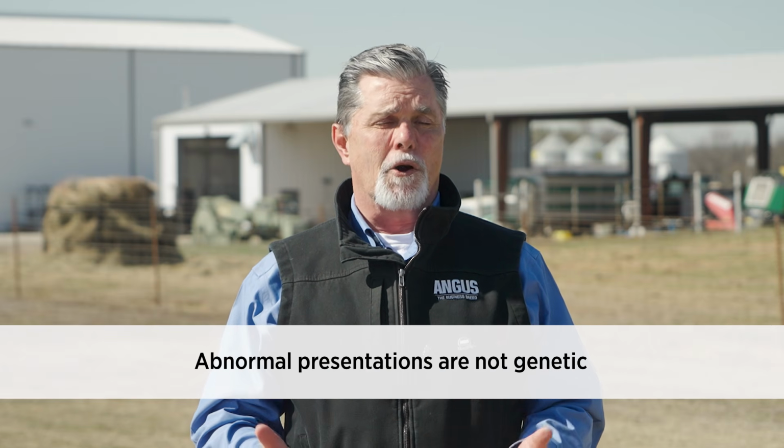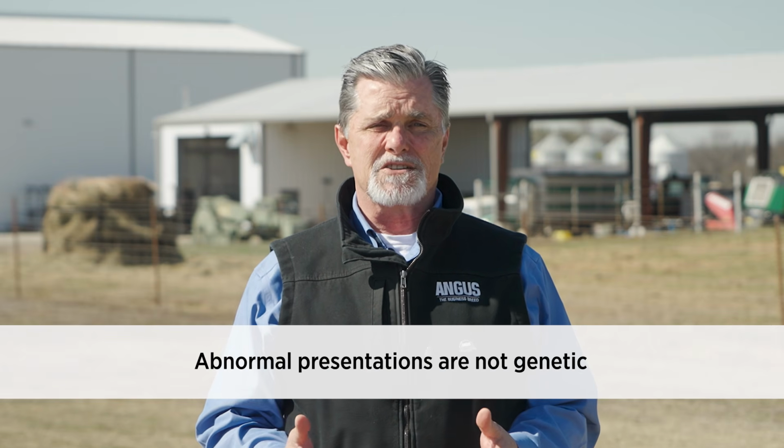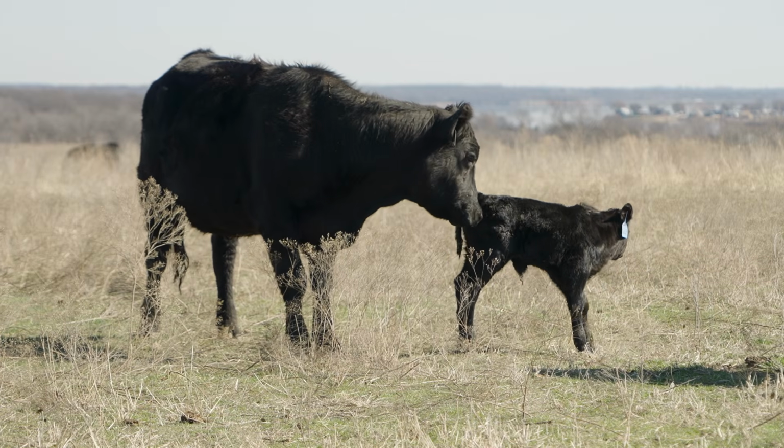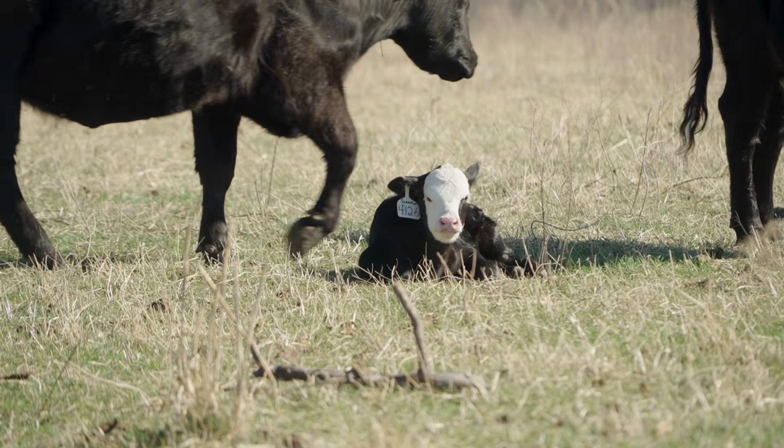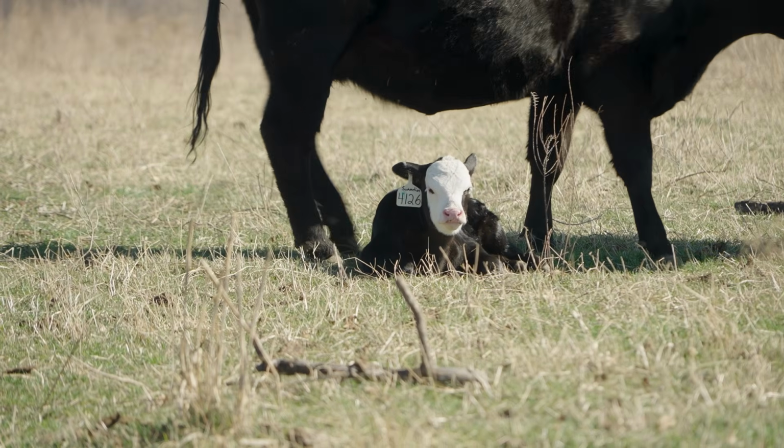Let's realize that abnormal presentations are really not a genetic thing. If we compare those to birth weight, which in the American Angus Association sire summary has about a 46% heritability, or a calving ease direct phenotype, which in that same database has about a 19% heritability, the heritability of an abnormal presentation is effectively zero, which means in essence it is a random event and beyond our ability to select against. So it may happen. Let's keep an eye on those cattle during calving season.